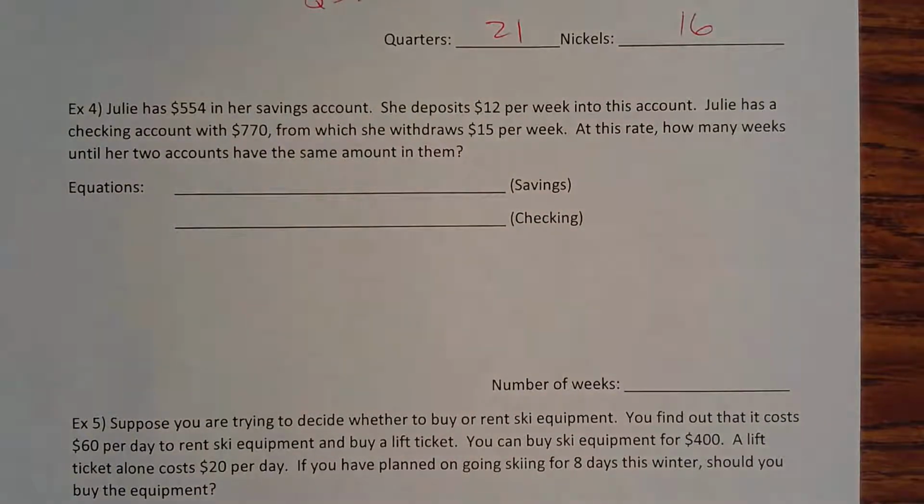Julie has $554 in her savings account. She puts $12 a week into the account. She has a checking account with $770, and she withdraws $15 per week. At this rate, how many weeks until her accounts are the same?